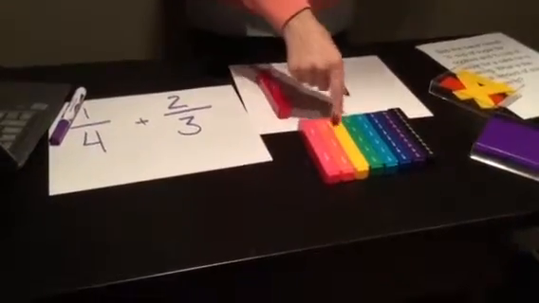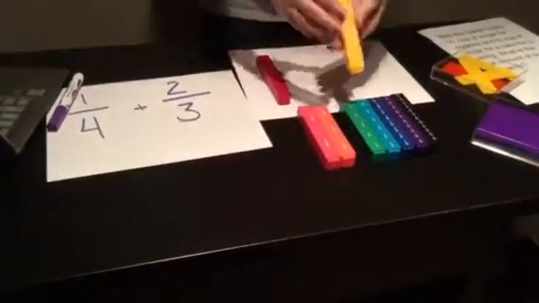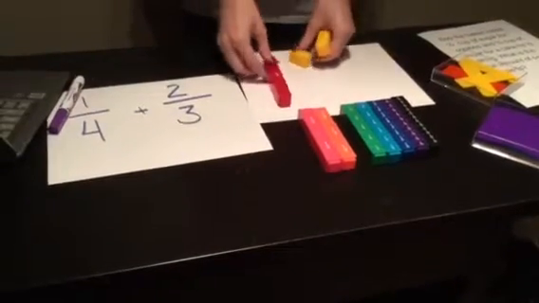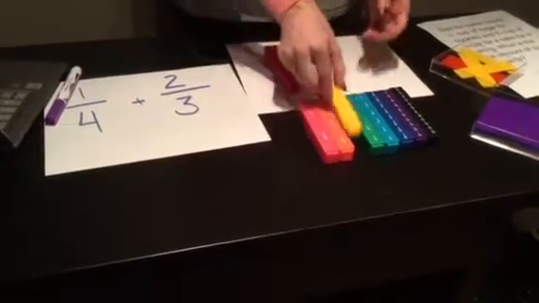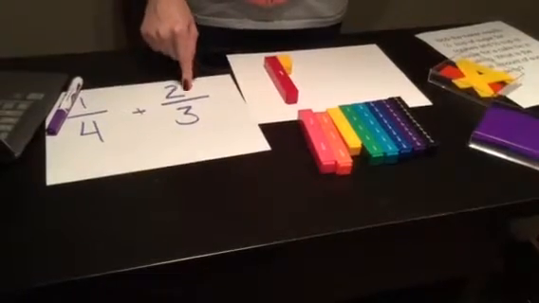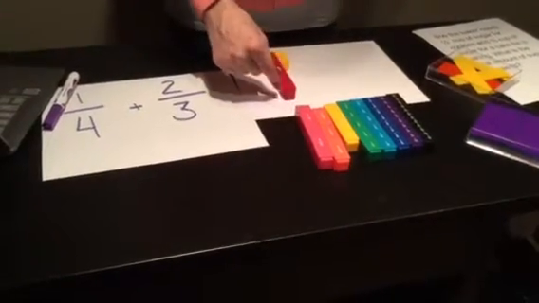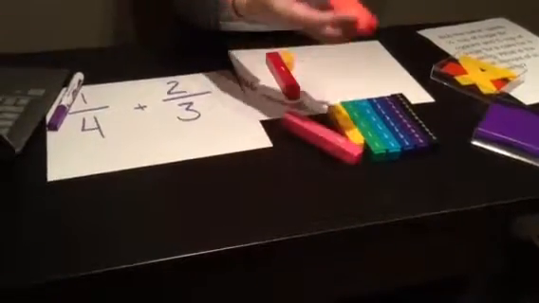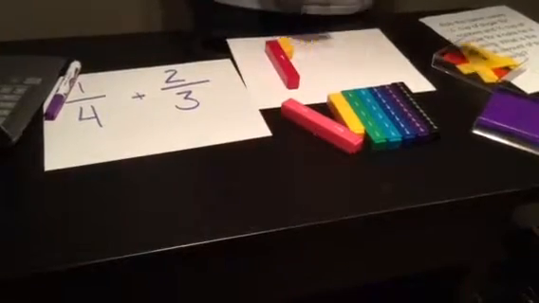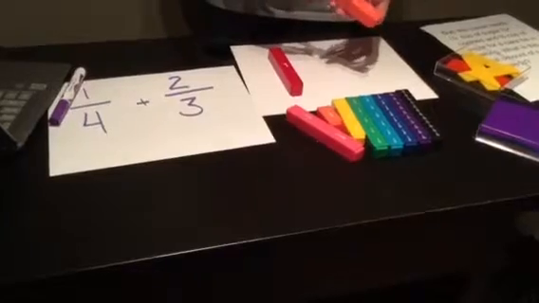We see here that the yellow is broken up into fourths, and we only need one of them to represent 1/4. Our next fraction here is 2/3, and the orange here is broken up into thirds, and we need two of those. So we'll connect them to the 1/4.